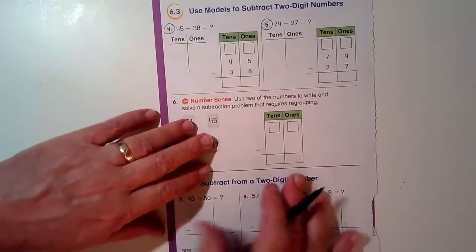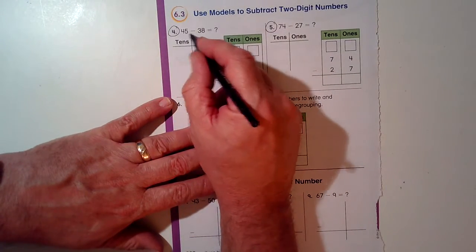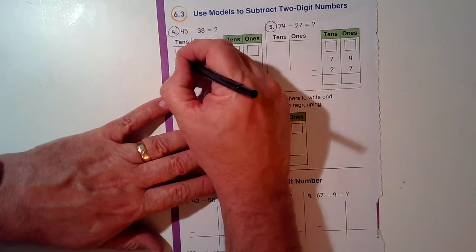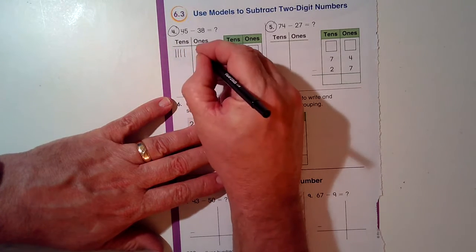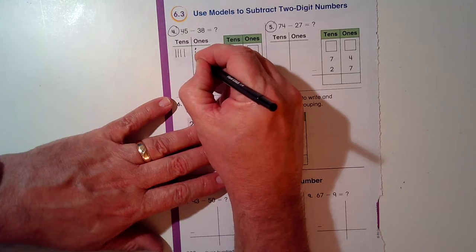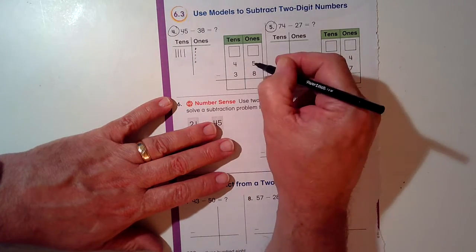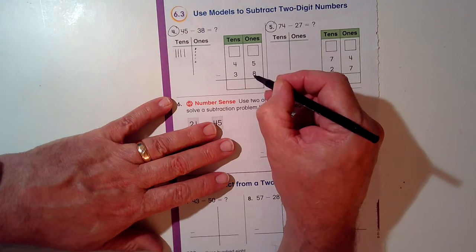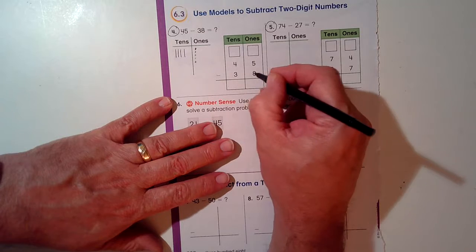Let's do problem number 4. It's 45 minus 38. 1, 2, 3, 4 sets of 10, and 1, 2, 3, 4, 5 ones. They've got it written out. I have to take away 8 ones, but I don't have enough. It's bigger on the bottom.